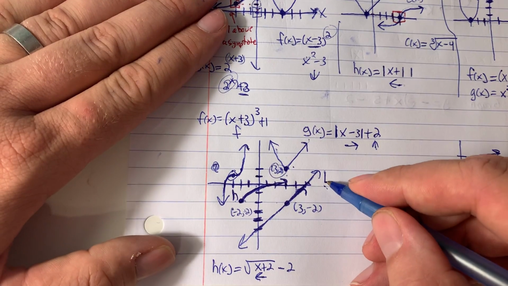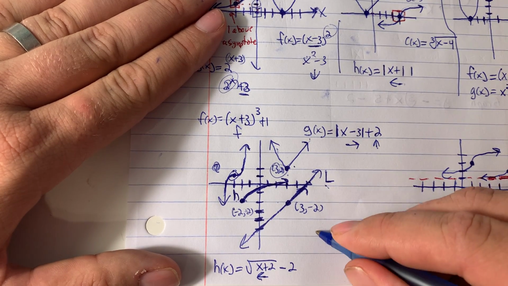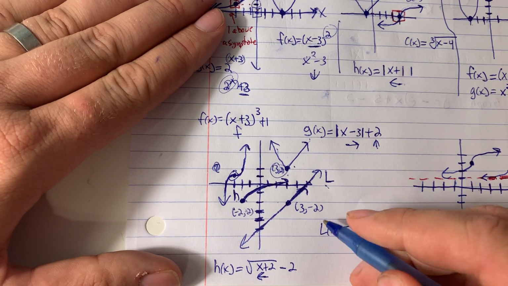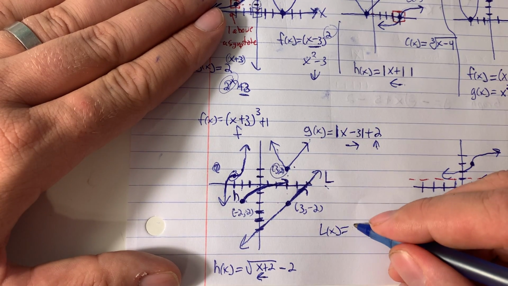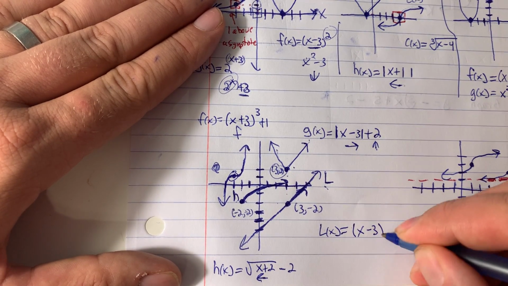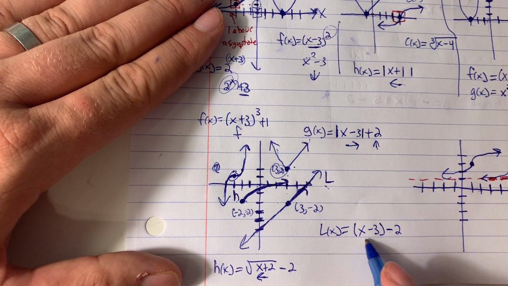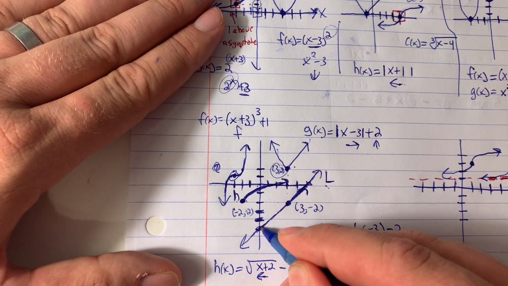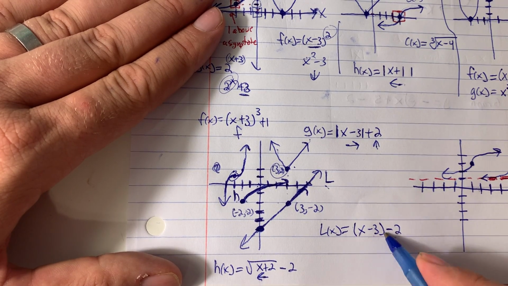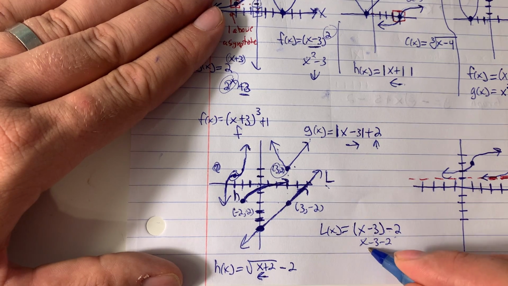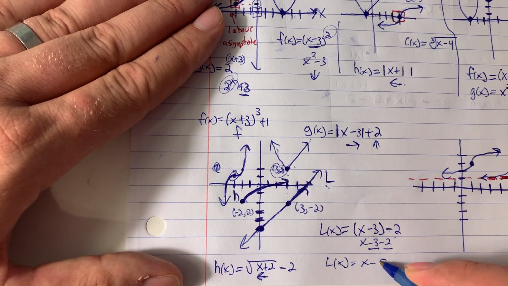Our last equation is L, and hopefully you were able to go ahead and write down the equation right now. This is L of x is equal to, I see this point was shifted 1, 2, 3 to the right and 2 down. So this is x minus 3 minus 2. And this is a linear function. This is a completely acceptable way to write it, but you might have also noticed that it goes through the point 0, negative 5. Well, because this is linear, these parentheses aren't actually doing anything. This is the same as x minus 3 minus 2. And these are like terms. This is the same as L of x equals x minus 5.